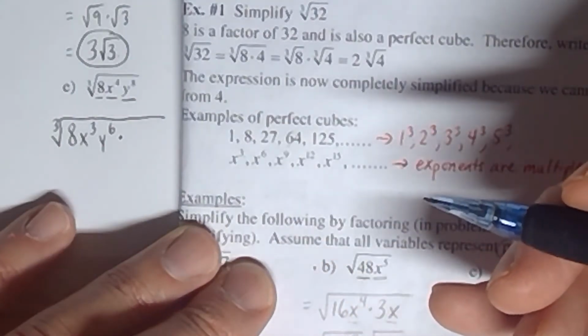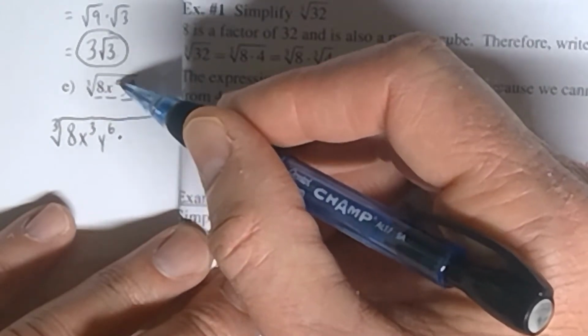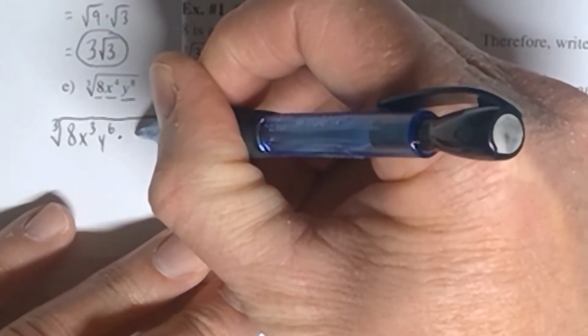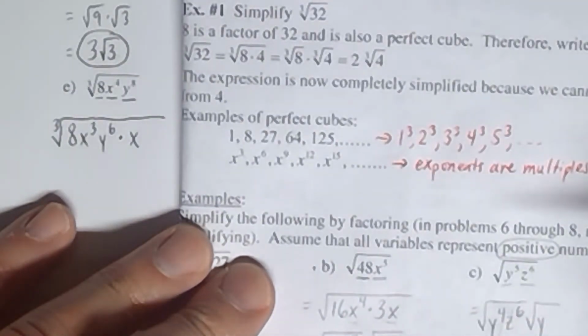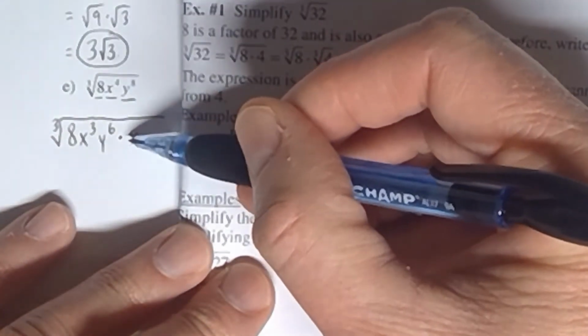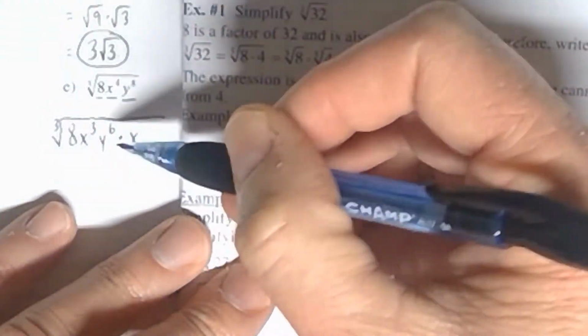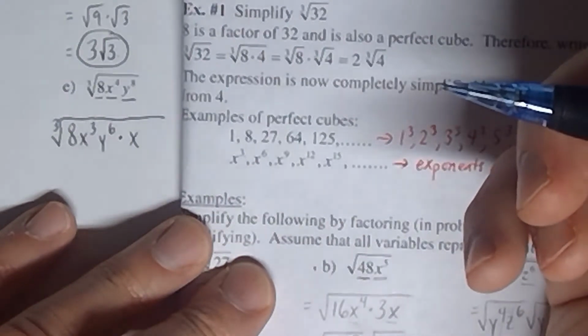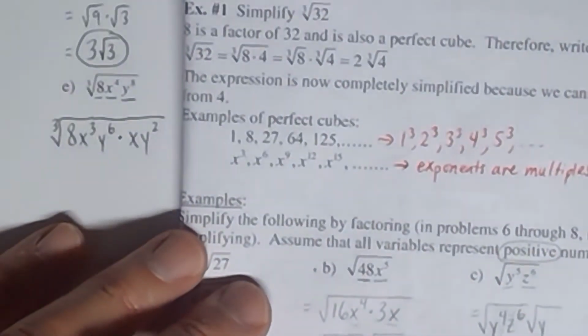And I know that I'm going to have an x right here because what does x to the 3rd have to get multiplied by to equal x to the 4th? That would be x to the 1st. Okay, and so again, you don't need to put the 1 in front of that, even though 8 times 1 is 8. All right, y to the 6 times what is y to the 8th? 6 plus 2 is 8, and so we're going to have y squared right there.